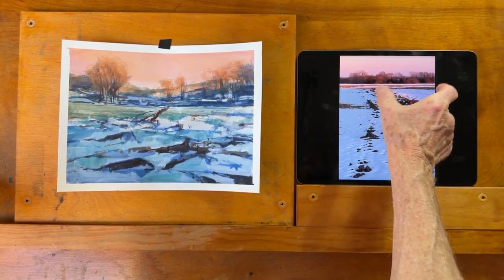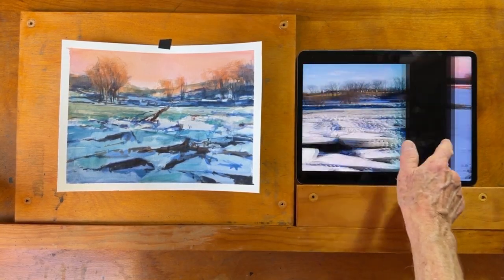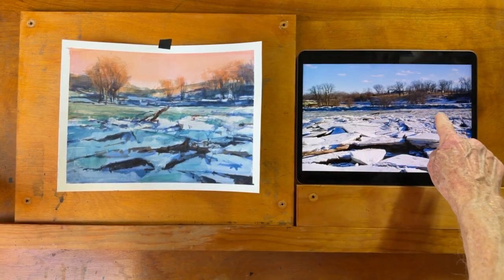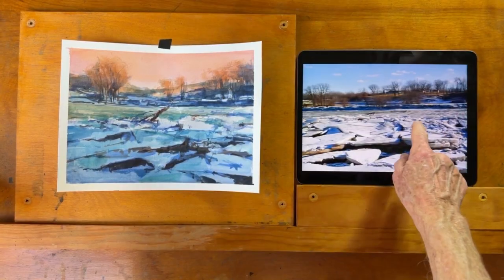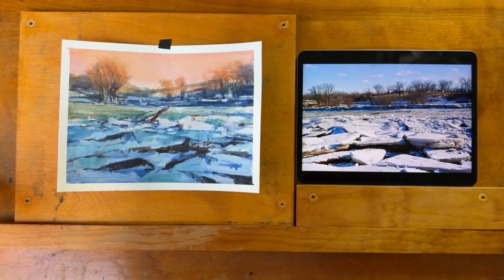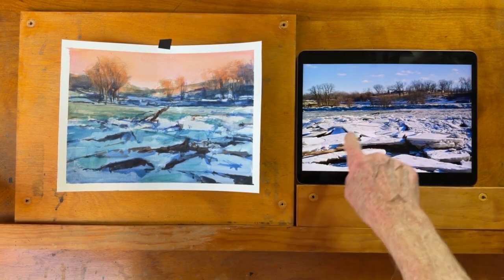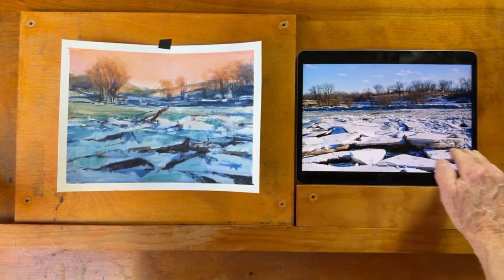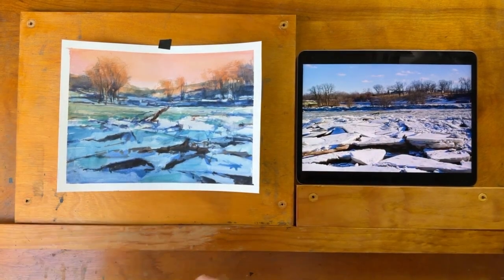Because this is a vertical photo, we're not seeing much change there. Here with a horizontal, you can see more change. See how that water there is a little bit lighter than this over here. Left side of the ice thing is darker, right side is lighter. Just look for those things. I mean, the eye is amazing. Our eye will tell us everything we need to know to paint.